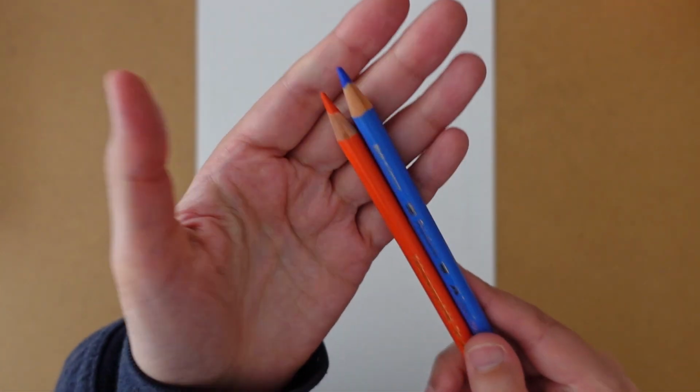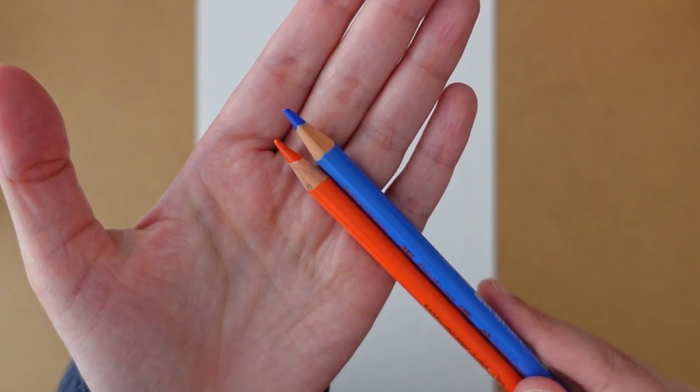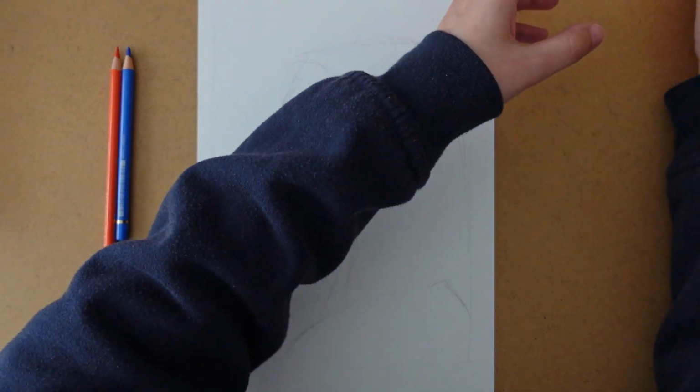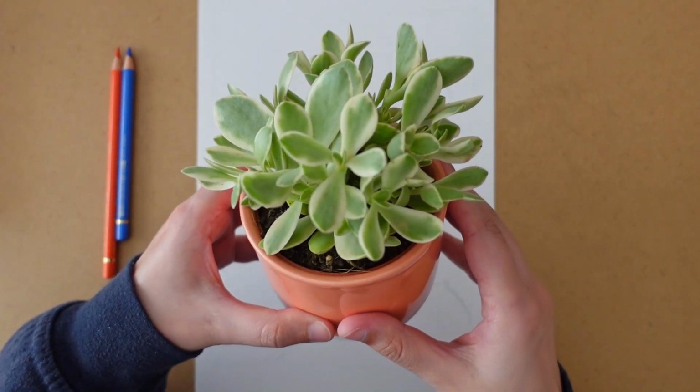I'm going to use ultramarine blue and a dark cadmium orange. I will start by using this plant that I have in my studio as a reference.